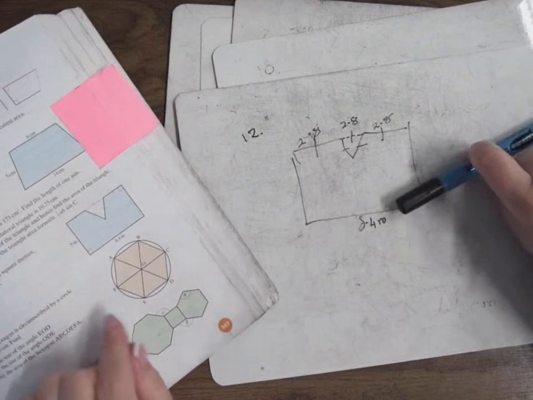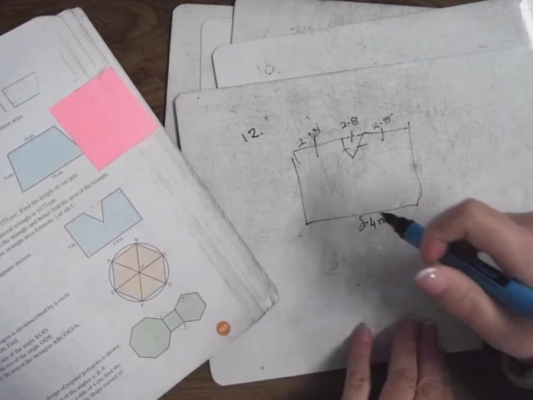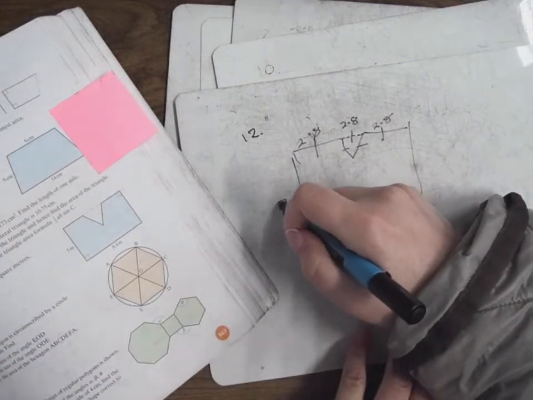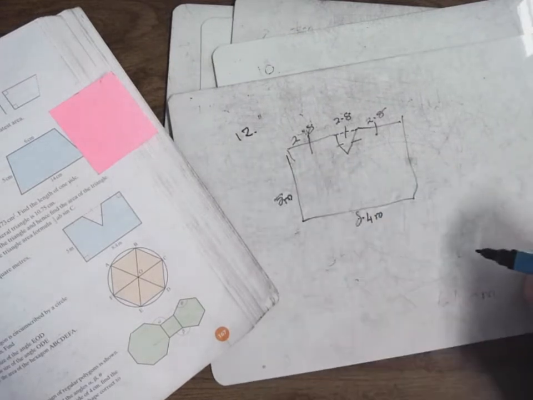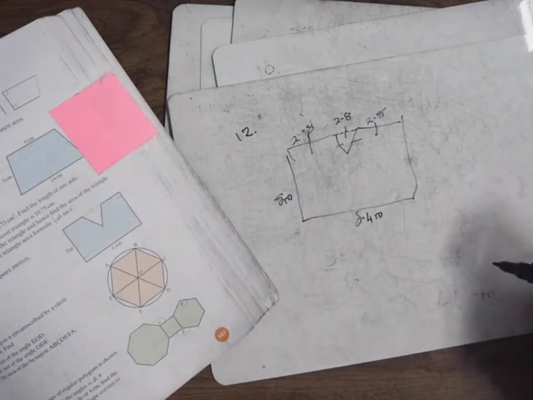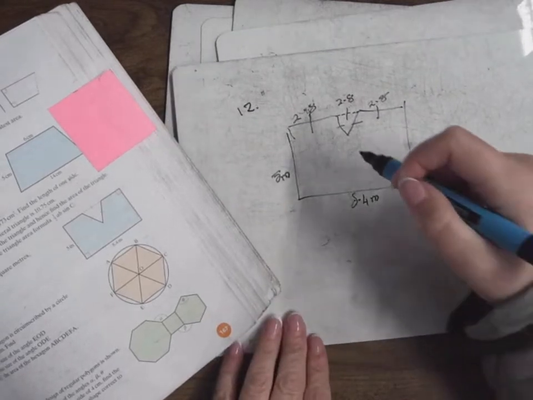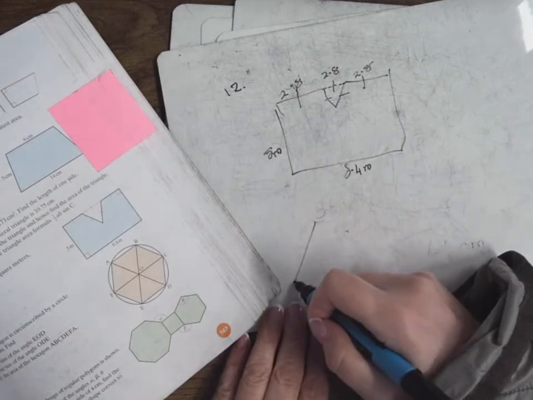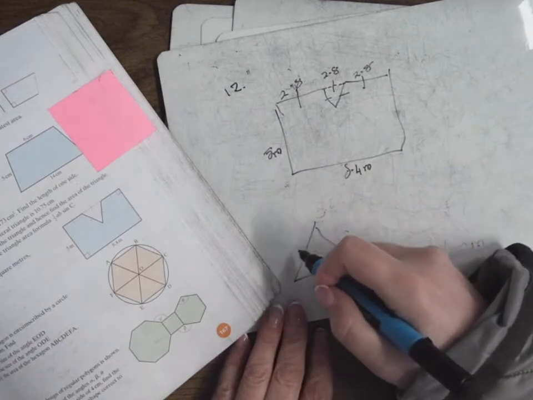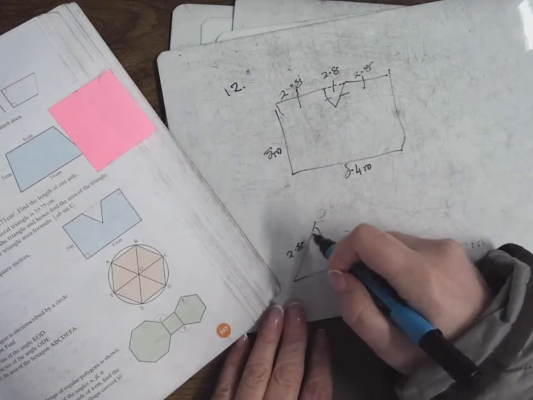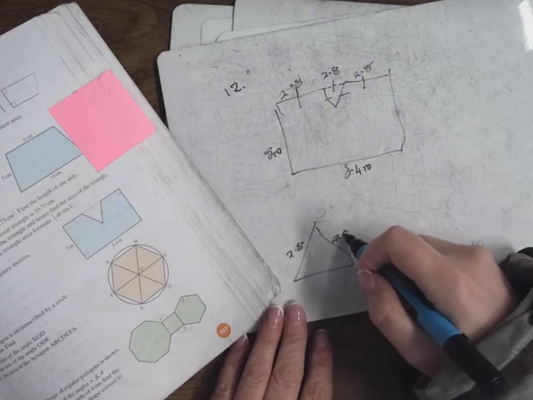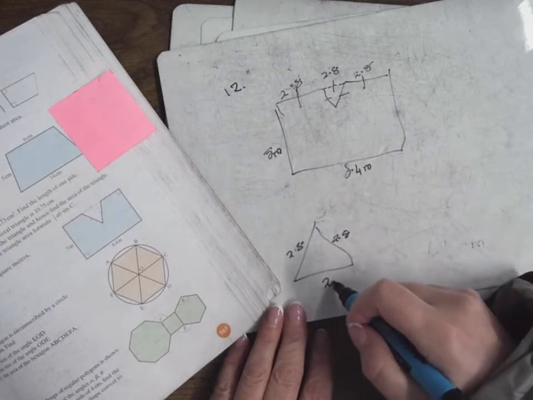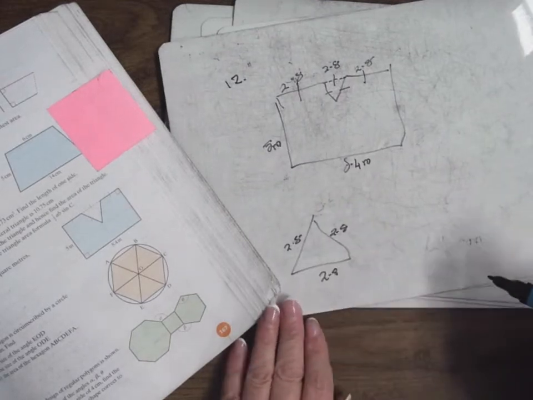Okay, and they also tell me the side is 5 meters. So basically to get the area of that shape, you get the area of the rectangle, take away the area of the triangle. This is an equilateral triangle, that's what those sides mean, right? So it's 2.8, 2.8 and 2.8 because they're all marked with the same symbols, so that means they all measure the same.